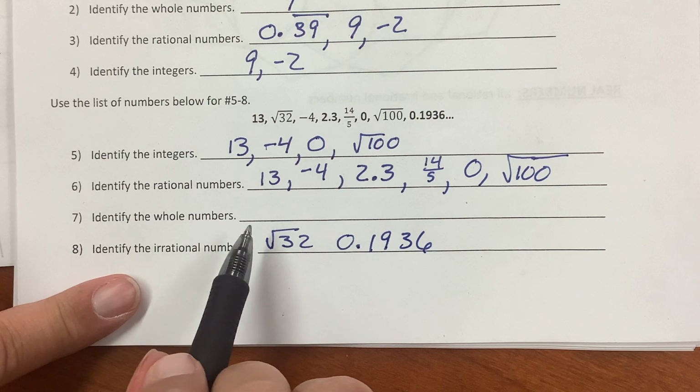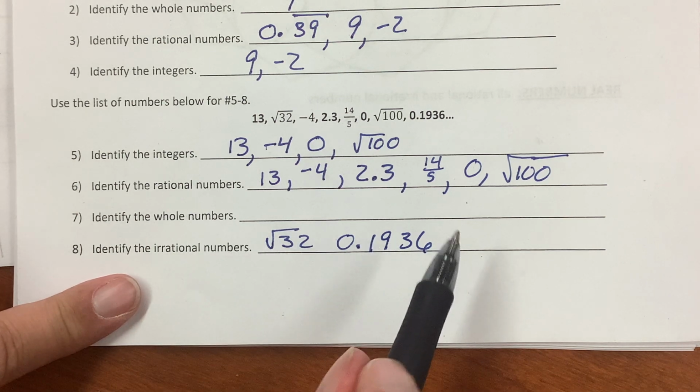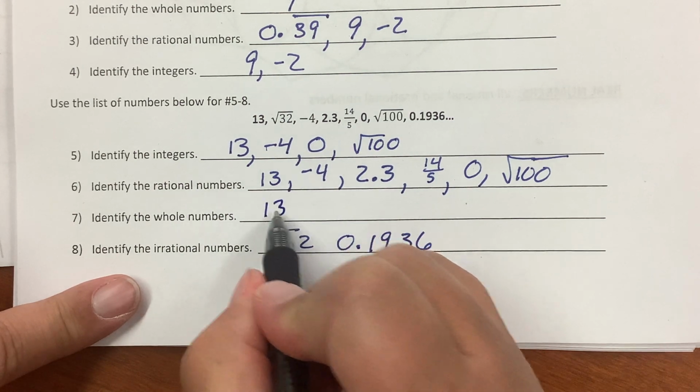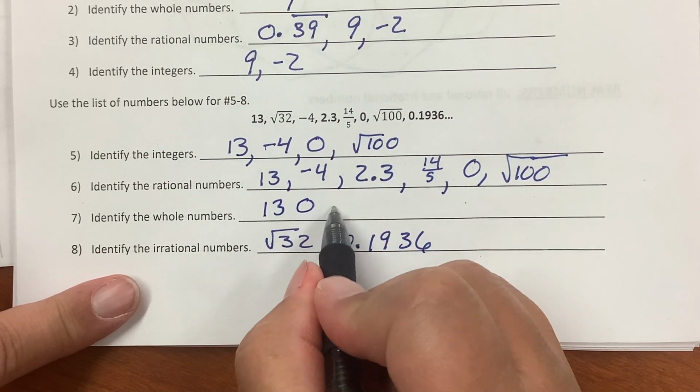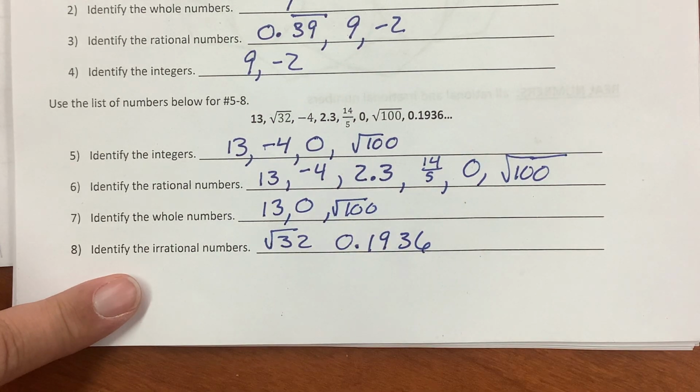Identify the whole numbers. Well, positive counting numbers plus 0. So 13 and 0 and the square root of 100. All of those are counting numbers and 0.